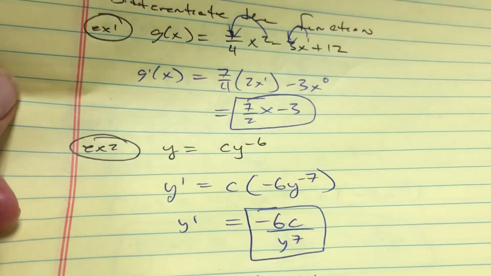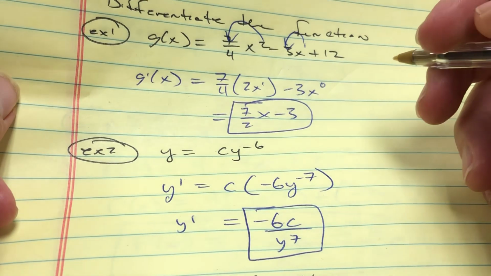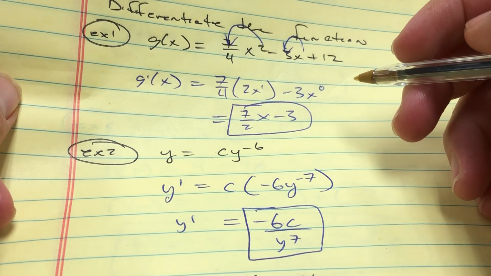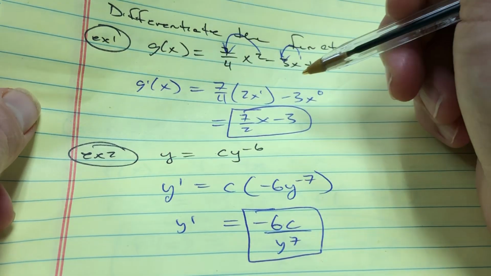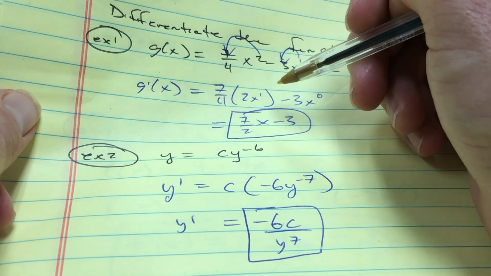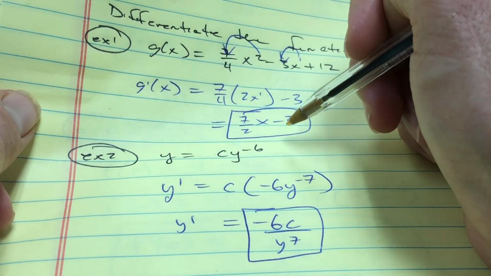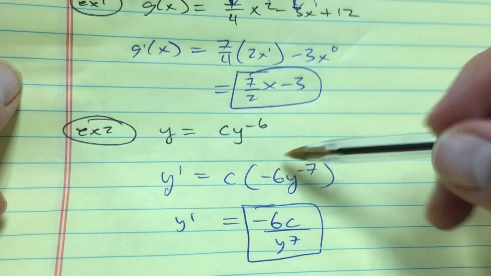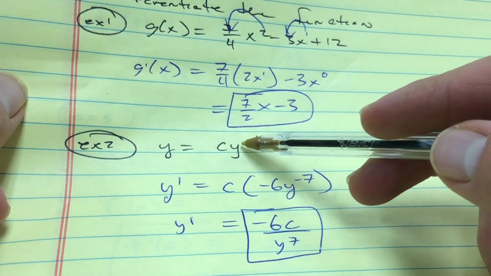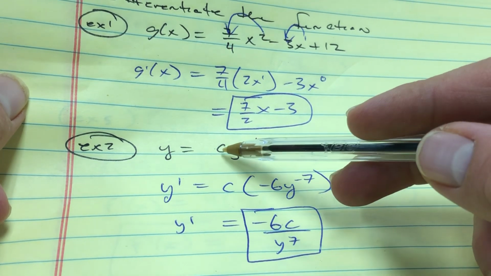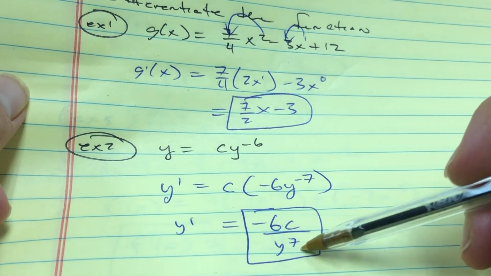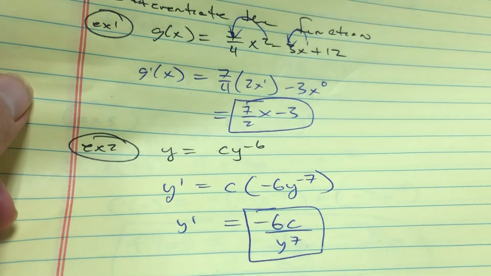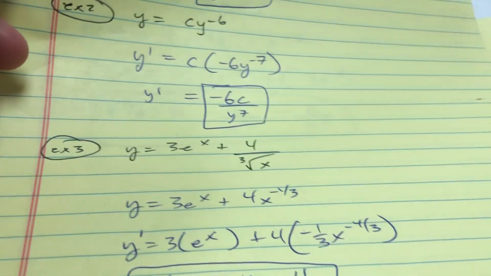y is equal to some constant. I think we're fine. That's what your book had. Anyway, bring down the power. So I put the c on the outside. Bring down the power, 1 power less. There it is. y to the negative 7th needs to go down south, y to the 7th. y prime, folks, y prime.